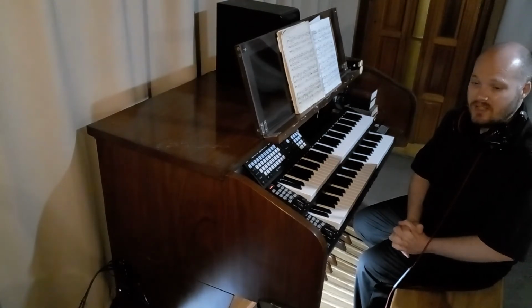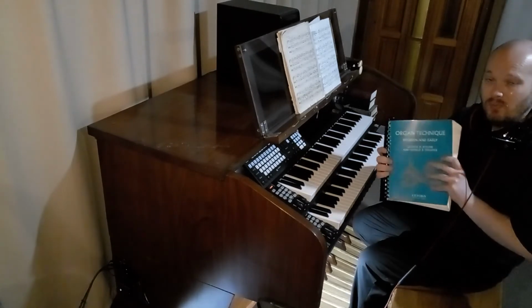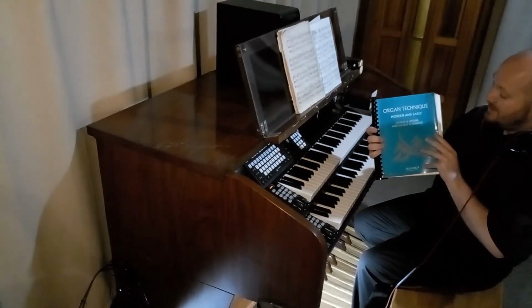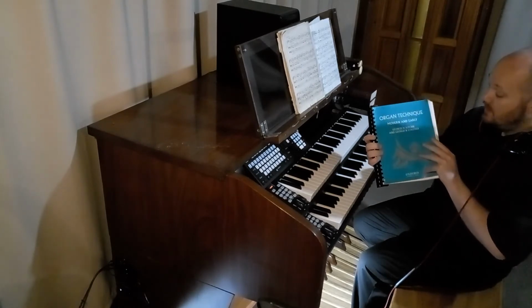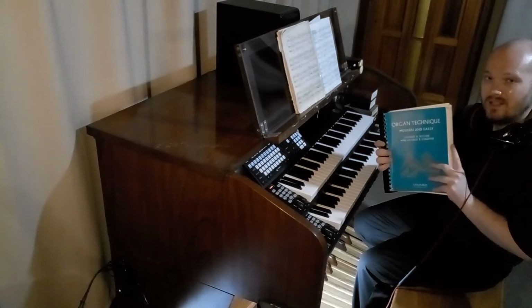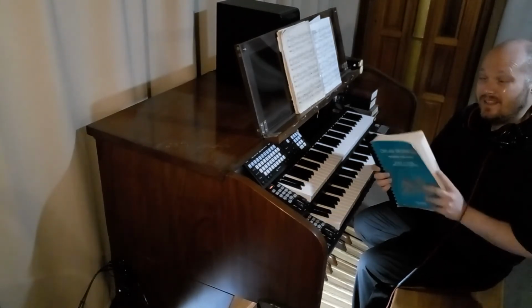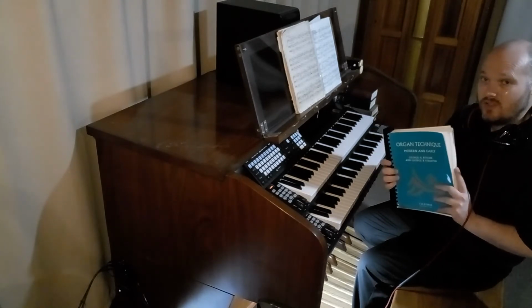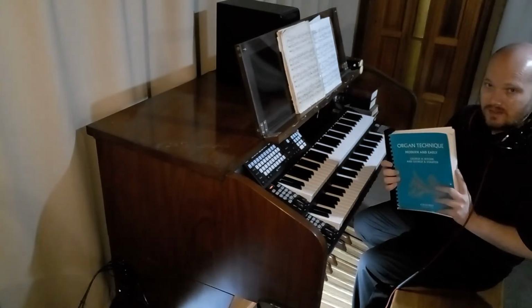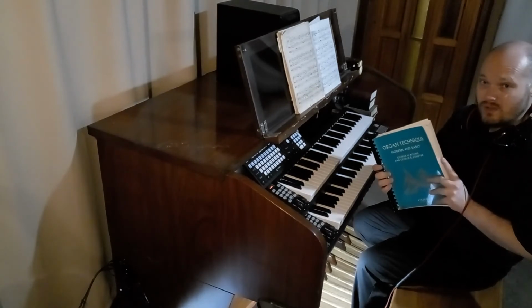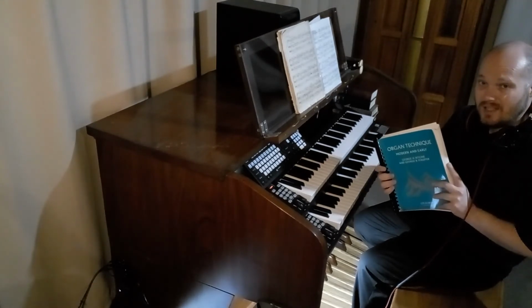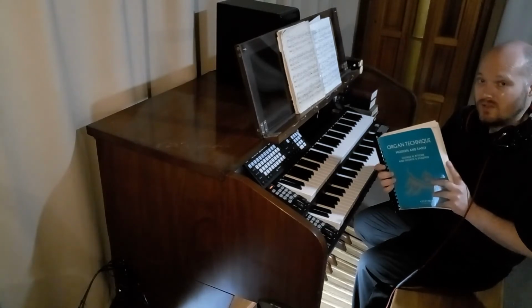There are books available on registration for different organ schools as well as time periods. The book that I can recommend is Organ Technique Modern and Early by Ritchie and Stauffer. This explains basic organ technique, pedal technique, even the historical technique known as the Bach technique, as well as different organ schools, the organs the composers played on, and the general practices of how the organs functioned for your repertoire.